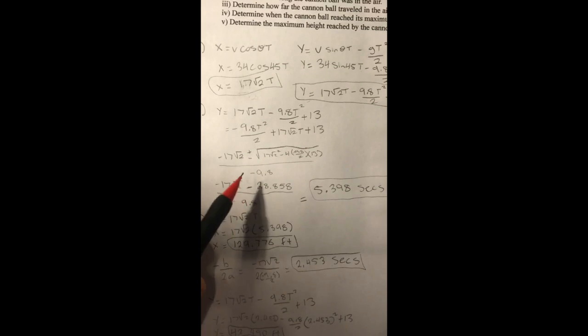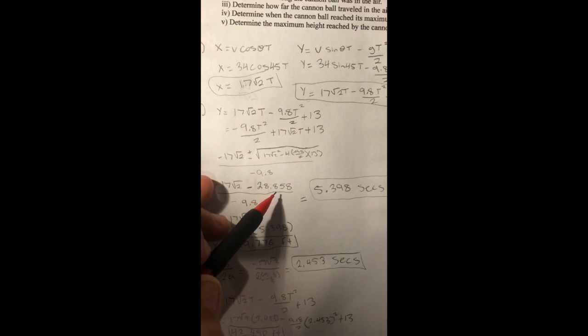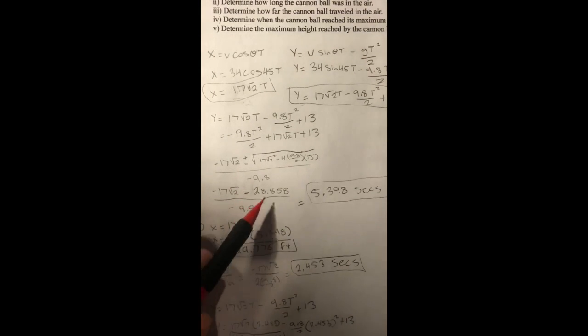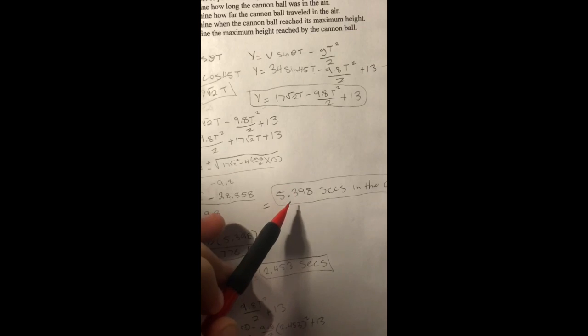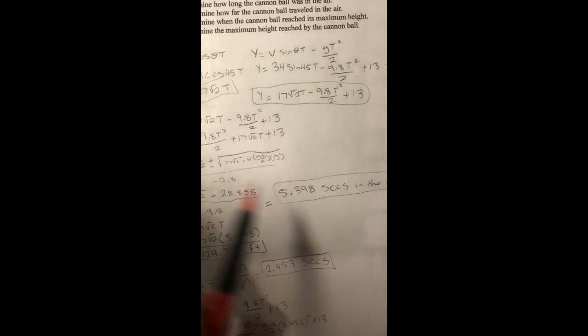Here is the equation. You get negative 17 radical 2 minus, or plus, the square root. You're going to try both to figure out which one is more positive, but the minus one ends up being more positive. So this simplifies to 28.858. Then you find negative 17 radical 2 minus 28.858 over negative 9.8. This equals 5.398 seconds, and that's how long the ball is in the air.